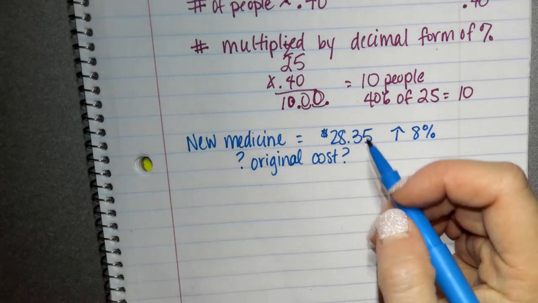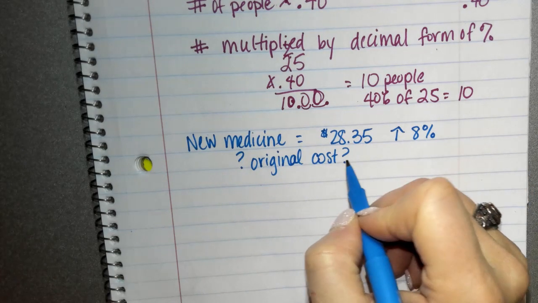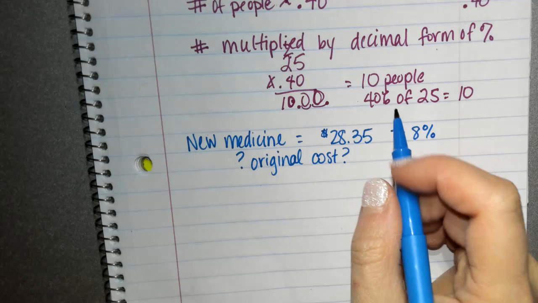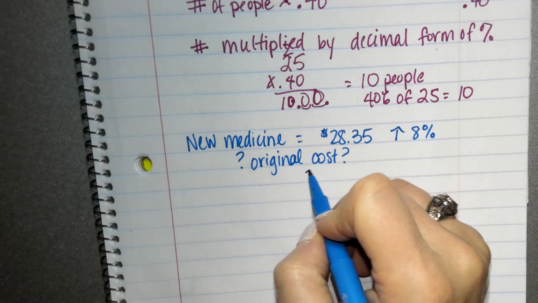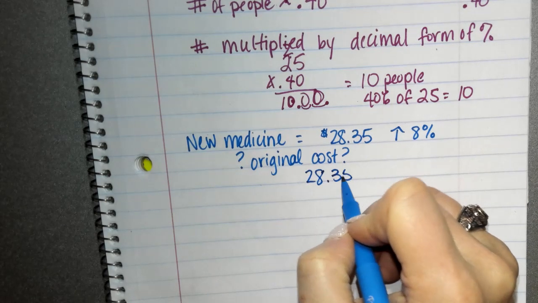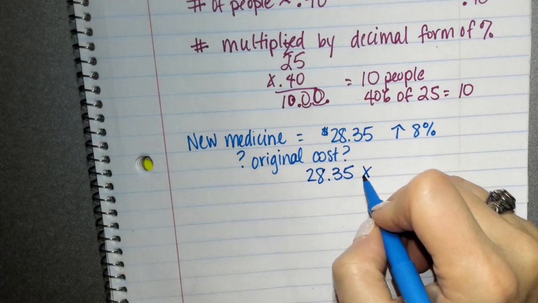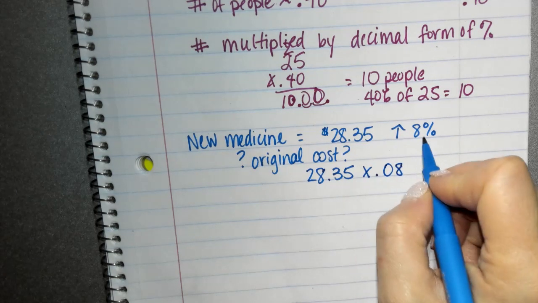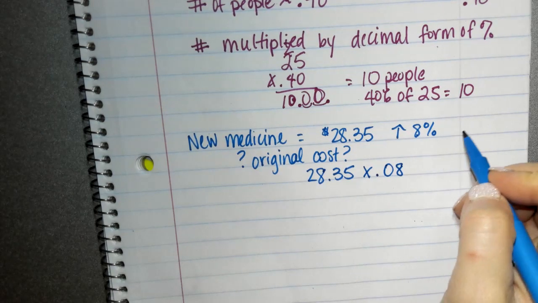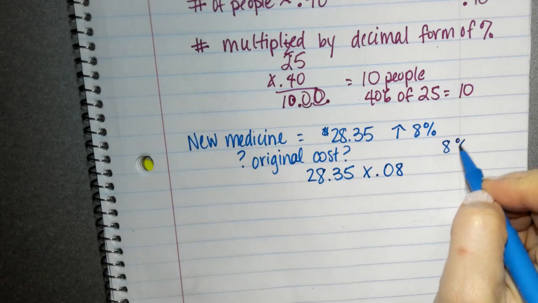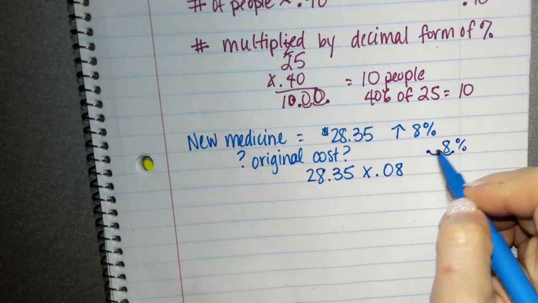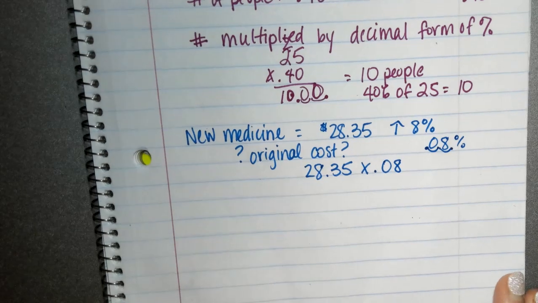We're going to mark it down 8% to get the amount before that, the old amount. So $28.35 times 0.08, because it's 8%. You've got to move that decimal 2 places to the left, so it's 0.08.